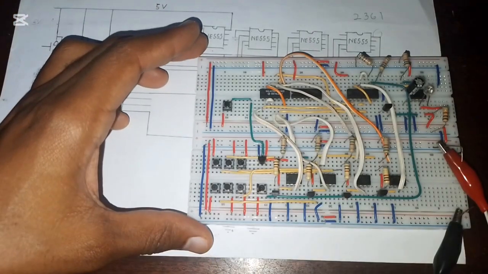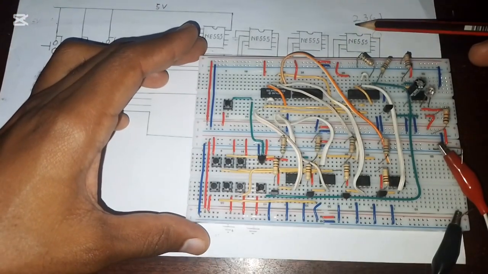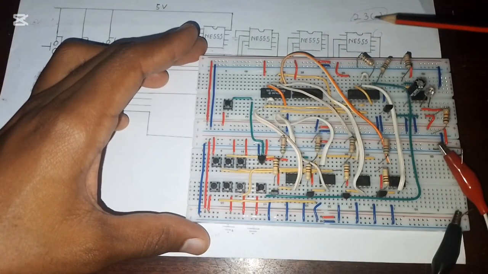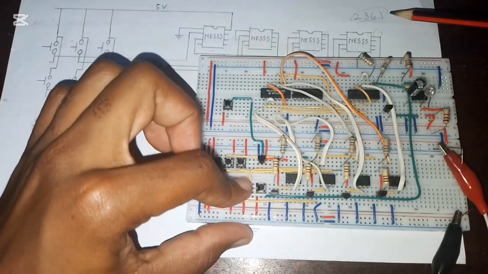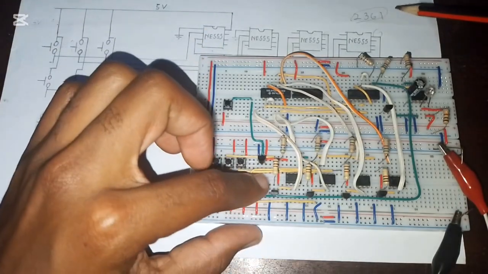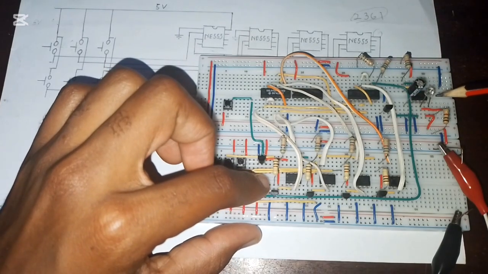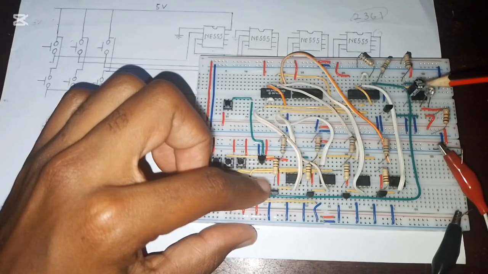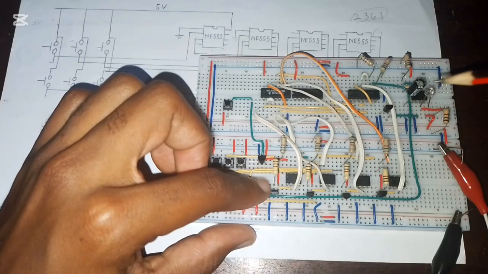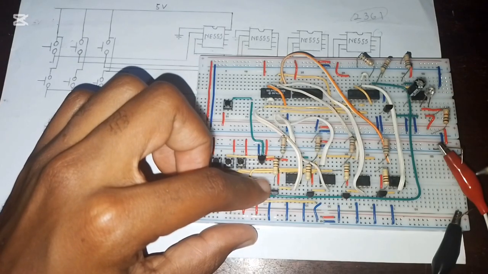So as you see, the password is 2361. If I put 236 then 1, then I press enter, it turns on the NE555 for a brief moment, then turns off. This brief moment is decided by this capacitor. It's a 100 microfarad capacitor. If I use a much bigger capacitor, then it's going to stay on longer.